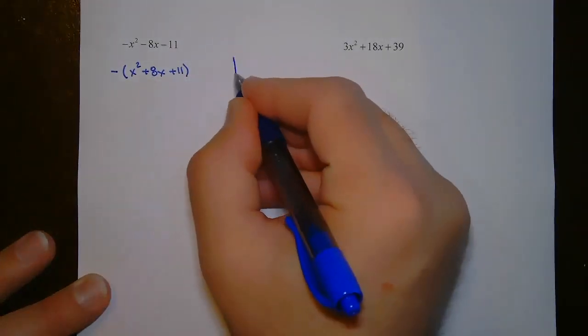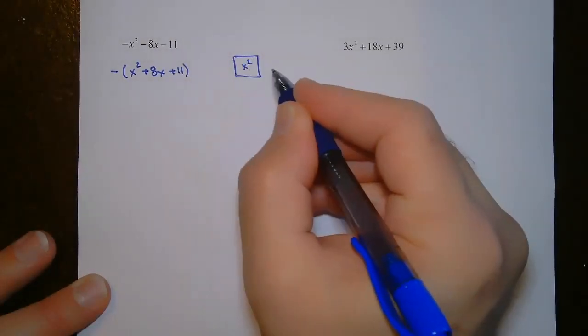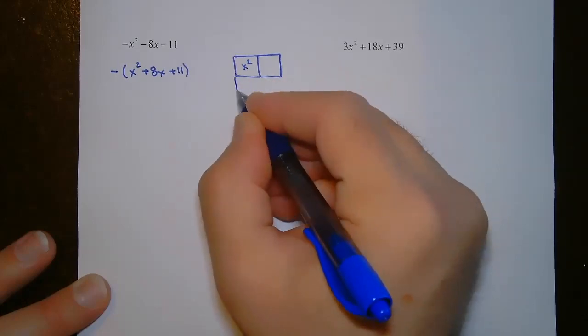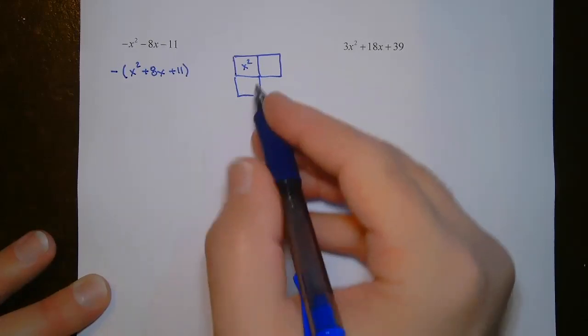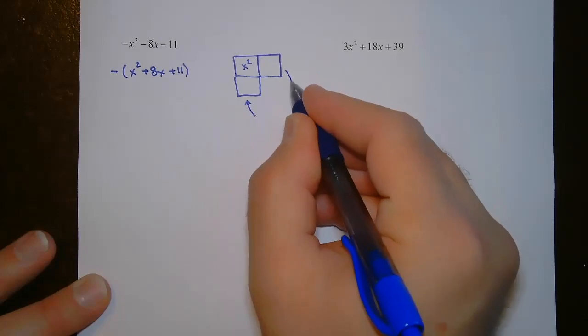So I'm going to make my square, and it's x squared. And then off to the side here, I'm going to add the right and the bottom. And what are these two pieces? These two pieces have to be half of 8x.